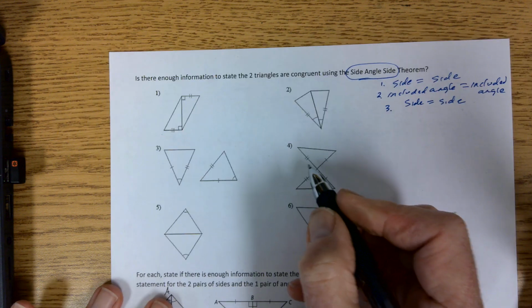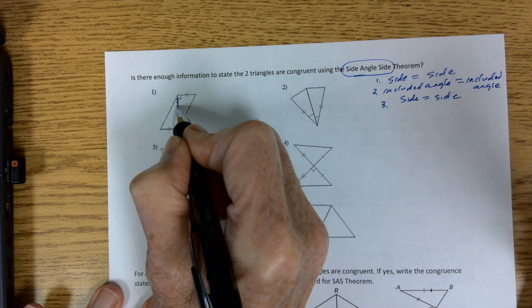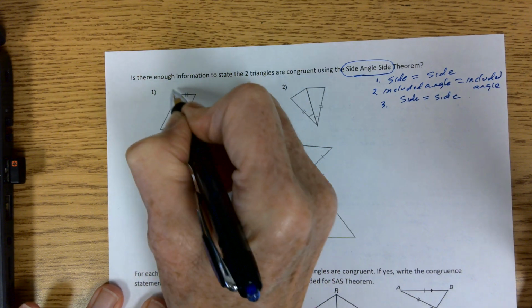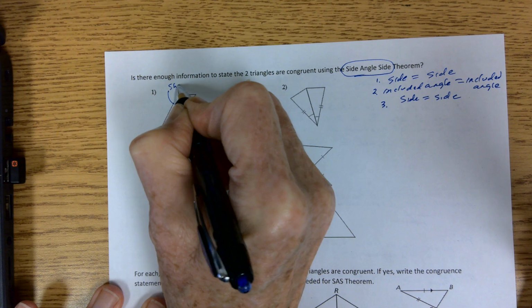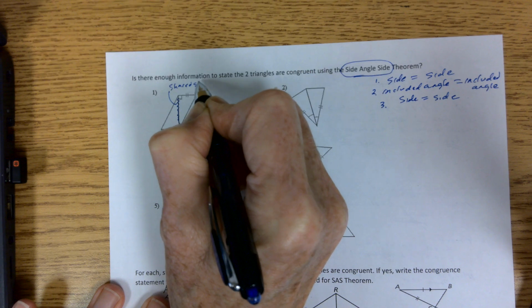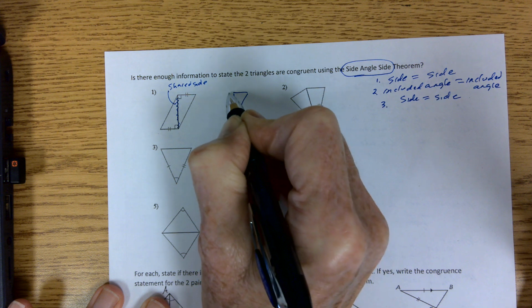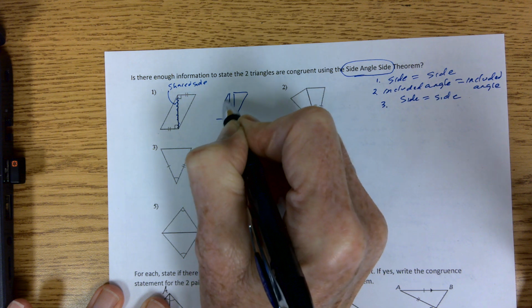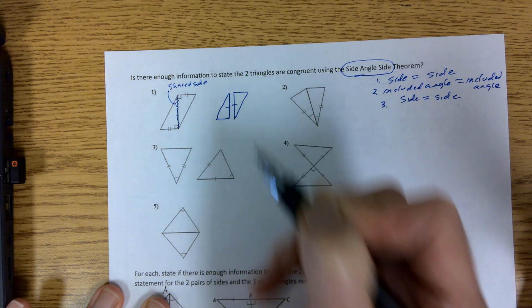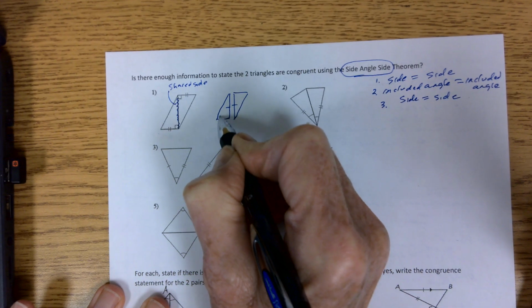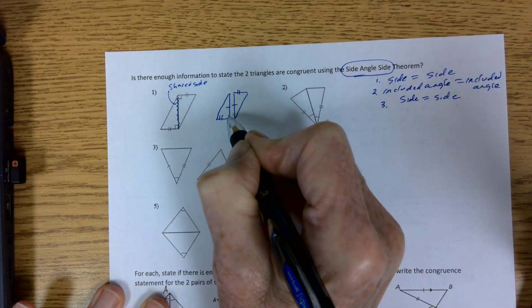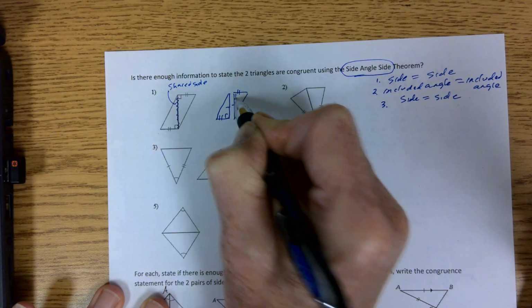Do I have enough? Right here is a shared side. If you were to split these two triangles up, I know the shared side has to be equal. I'm told that this side equals this side. I'm told that this one's 90 and this one's 90.